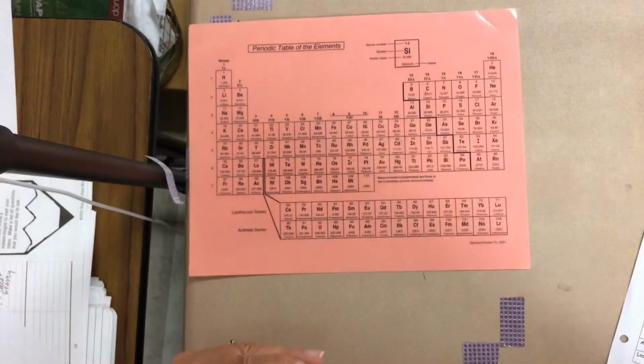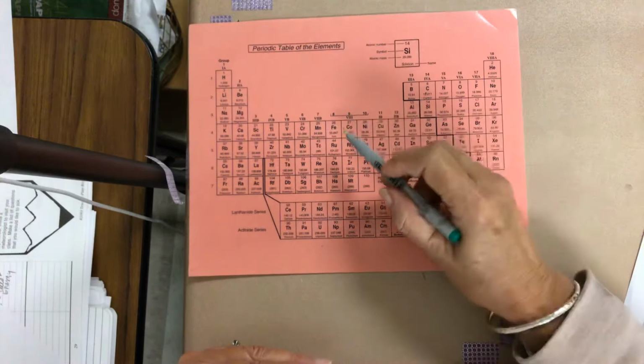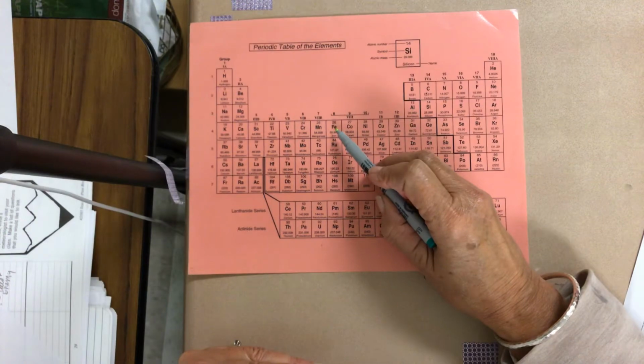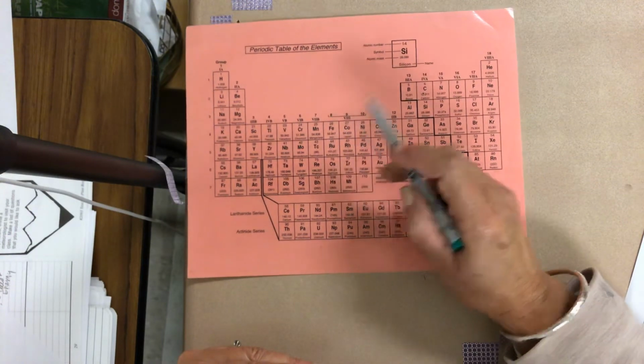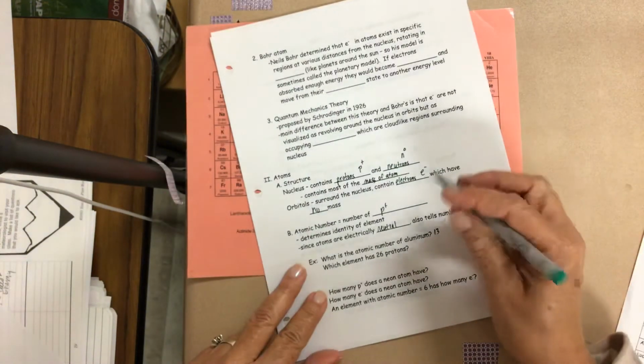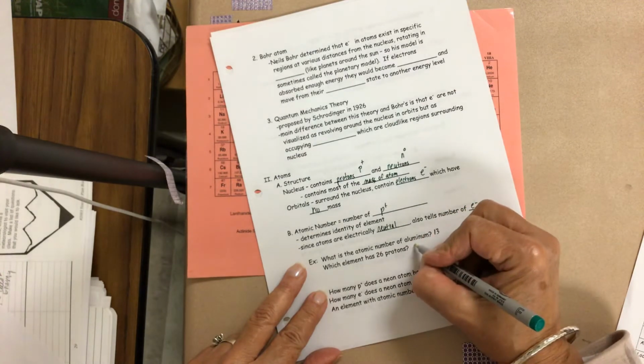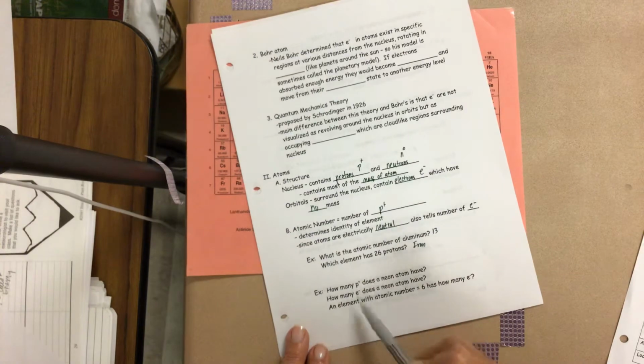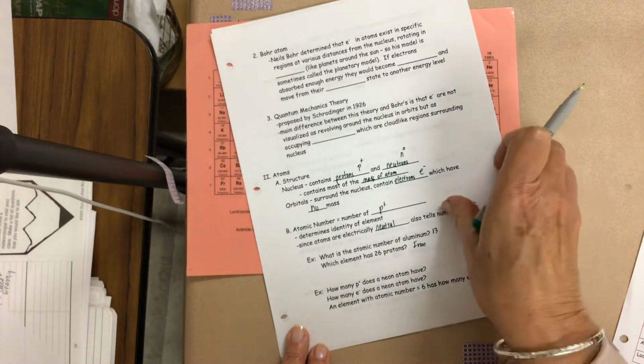Then the next question is, which element has 26 protons? So you find element 26. It's down here in the transition metals. It's Fe. Fe is from the Latin name ferrum, and it's for iron. So the element with 26 protons would be iron. Okay, put me on pause for a second, and then you answer the next few.